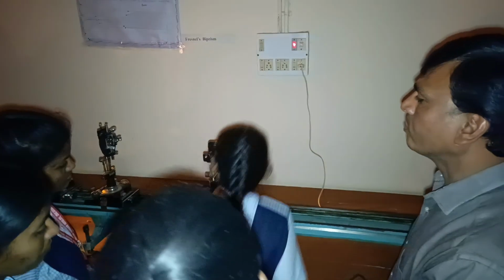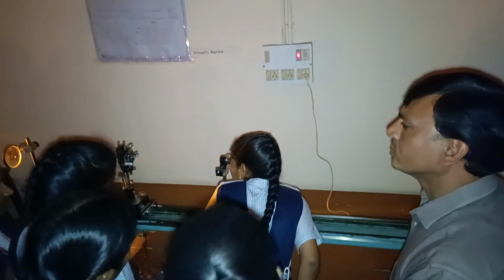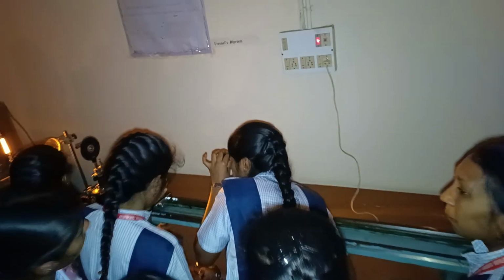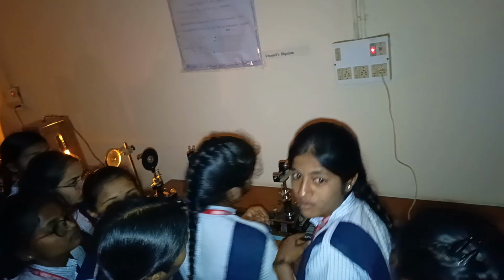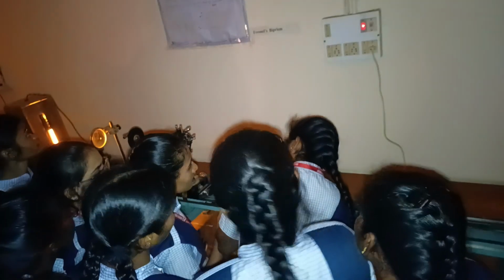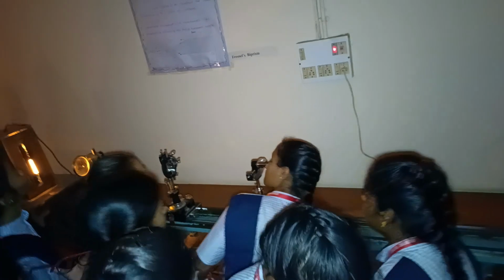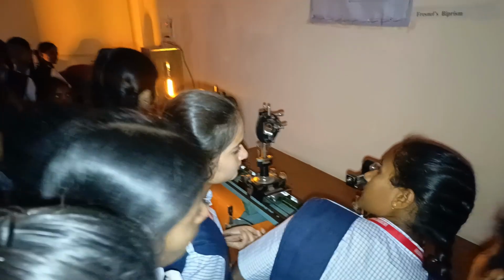Not one by one this time. Visualize. Are you seeing? The beautiful interference patterns are seen. Correct, students? Very intense diffraction. Lines are there, bright and dark. Okay, vertical lines are seen. So with the help of that, what can we do? We can estimate the wavelength of light.